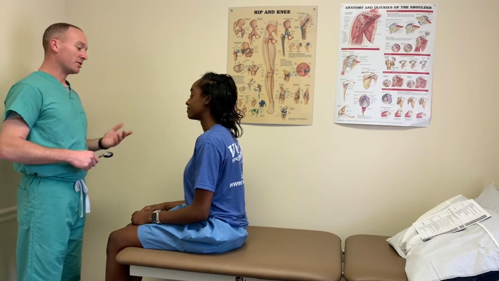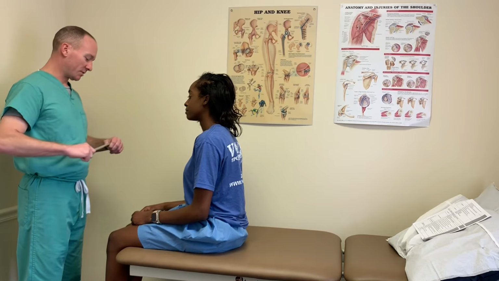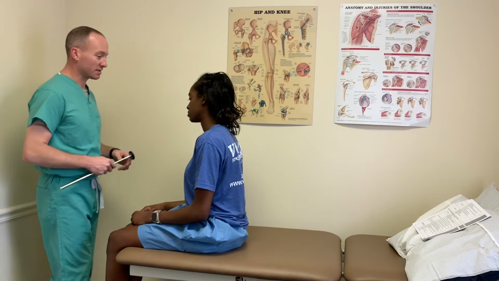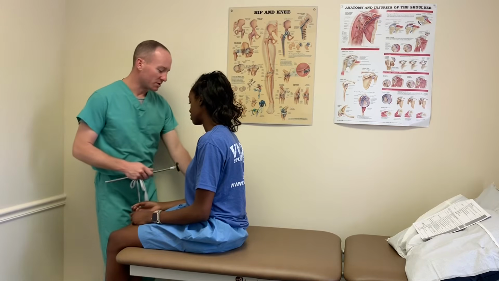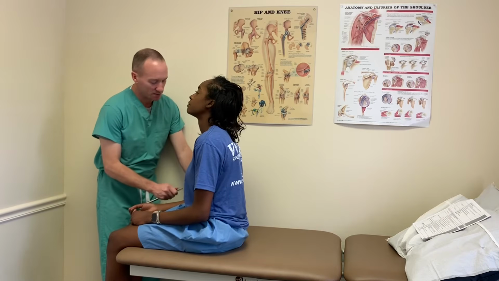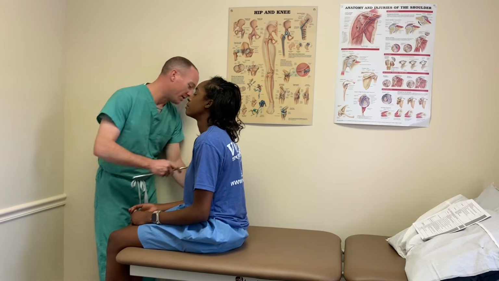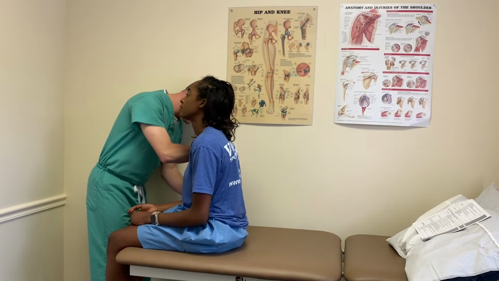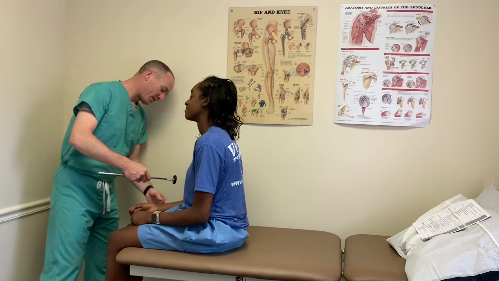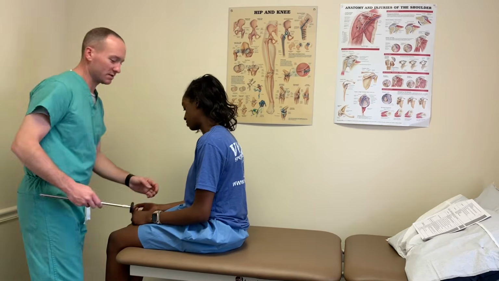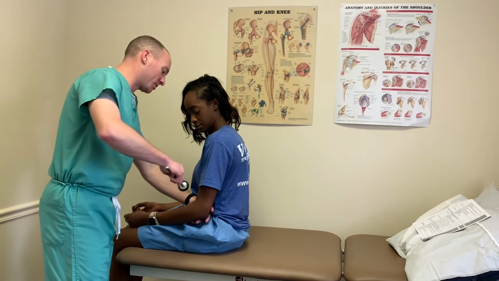Okay, so now we're going to begin the neurological examination. The first thing I'm going to do is assess some of your deep tendon reflexes, okay? So first I'm going to start with the biceps reflex. Just relax your arm there, as it is. Okay, very good. I'm going to strike here behind the elbow. This would be the triceps. Very good. And the brachioradialis, okay? Perfect. Nice brisk response, which is what we expect.